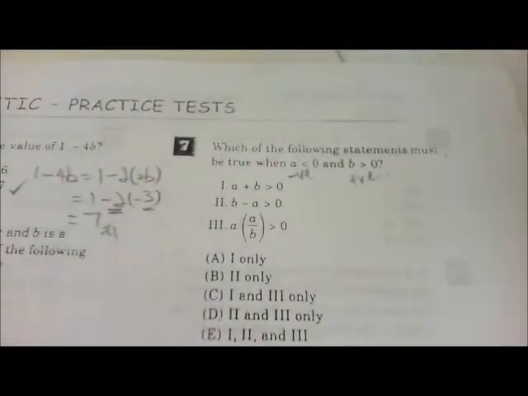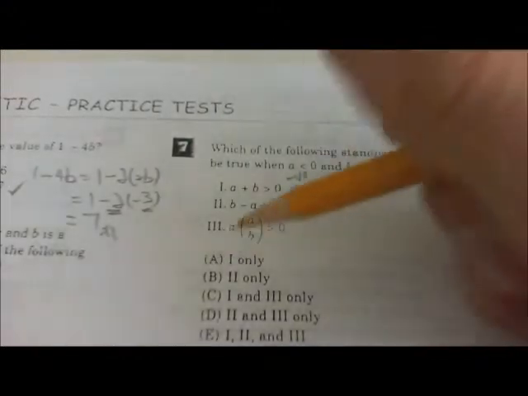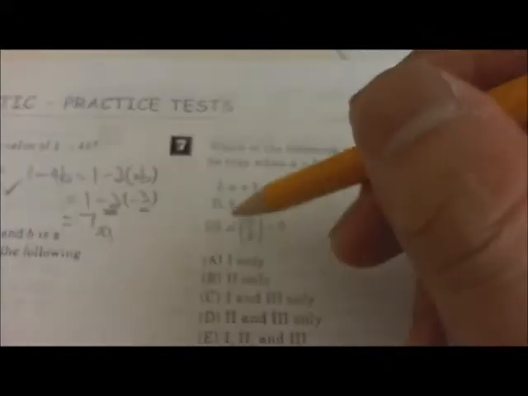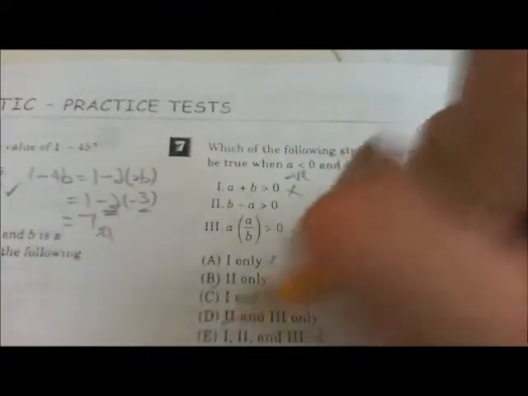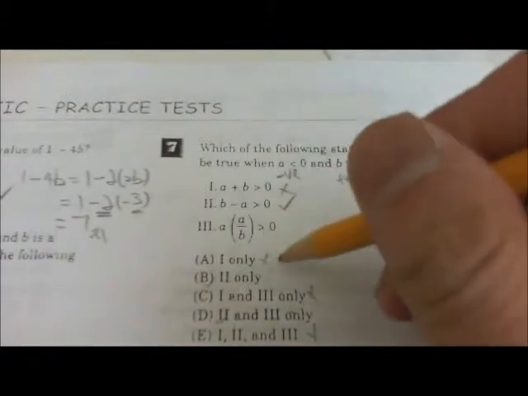Which of the following statements must be true when a is less than 0, b is greater than 0? So a is negative, b is positive. a plus b greater than 0, not necessary. It's something like number 2 before. b minus a, 1 is out, so definitely out. So you know the 2 must be correct, so I don't need to go over 2 anyway. I just take the 3.